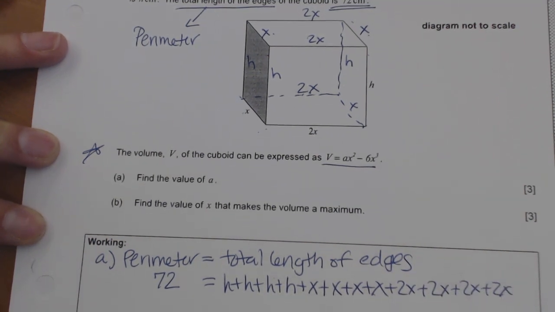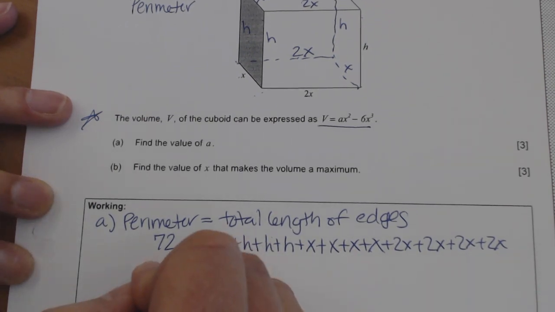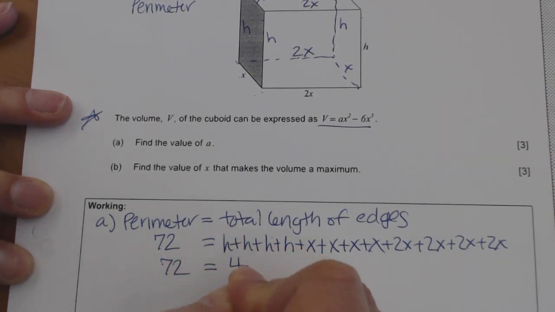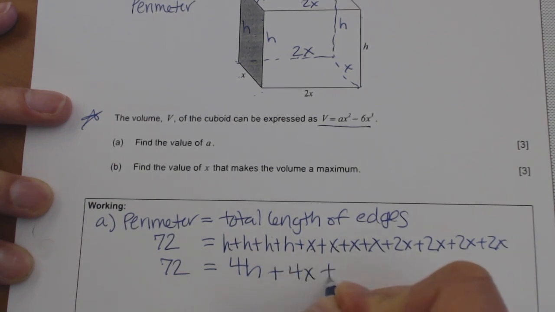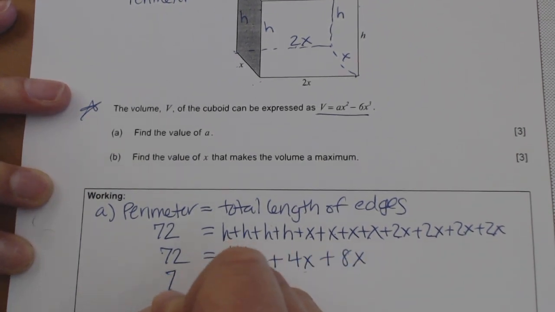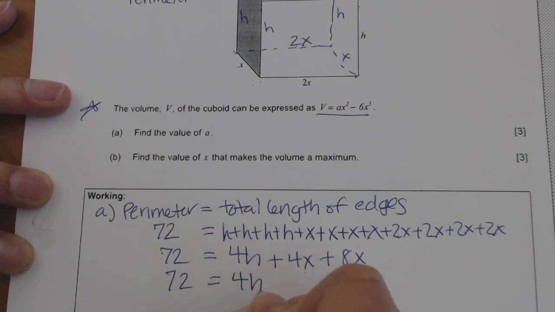And now let's simplify. Let's combine our like terms. So we have 72 equals, we have 4 h's, 1, 2, 3, 4, plus we have 1, 2, 3, 4 x's, plus we have 2, 4, 6, 8 more x's. These are like terms, so we're now at 72 equals 4h plus 12x.